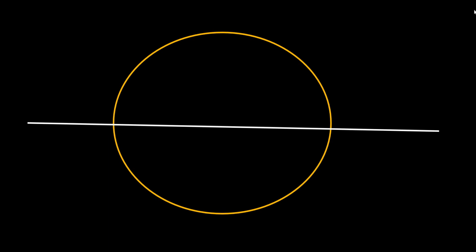To understand better, let us see the example of a hollow sphere which we have in yellow color, and the white line is the imaginary line known as the principal axis that connects the center of curvature and pole of the mirror.